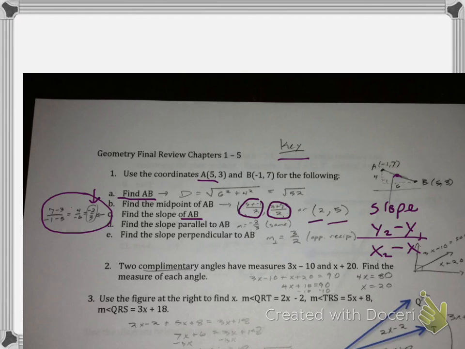Now the next one says the slope of the line parallel to AB. Hey, same slope. That's what we know about parallel lines. They're the same slope. And then part E is the perpendicular slope. And the thing about the perpendicular slope is it's the opposite reciprocal.